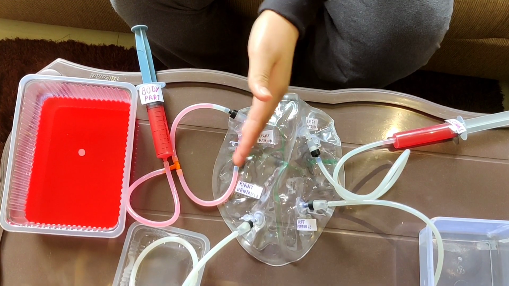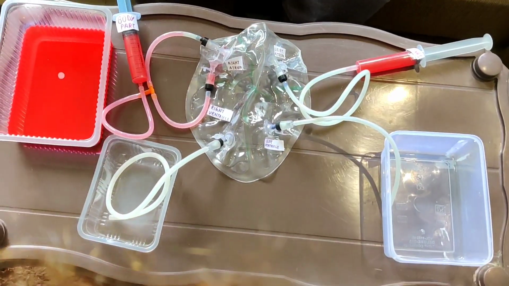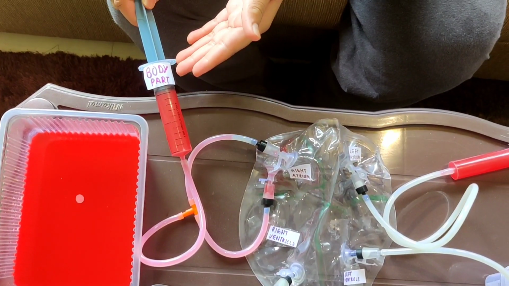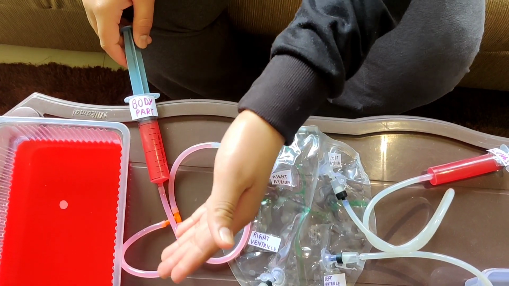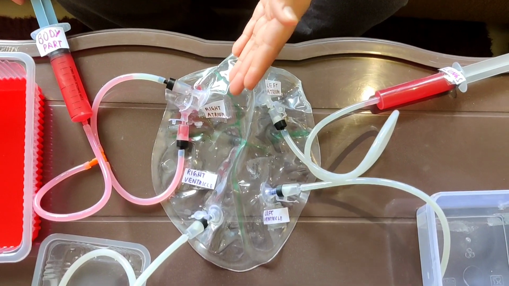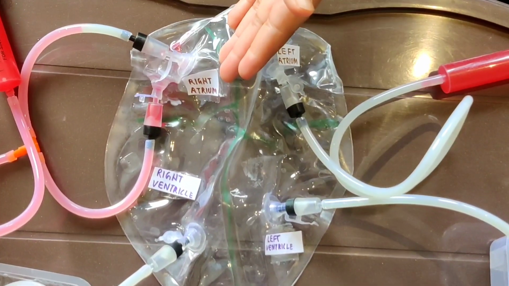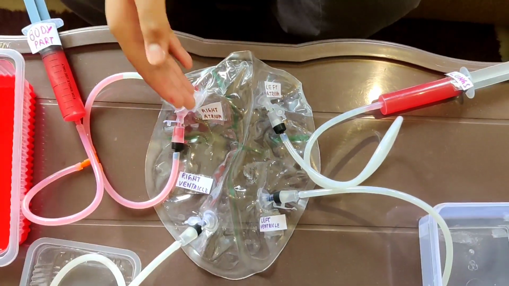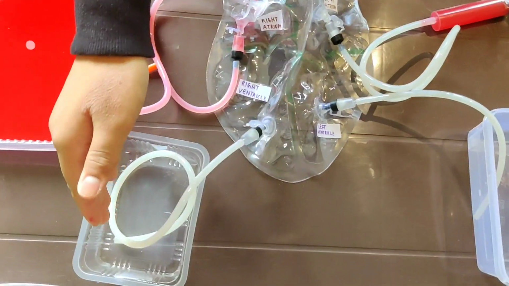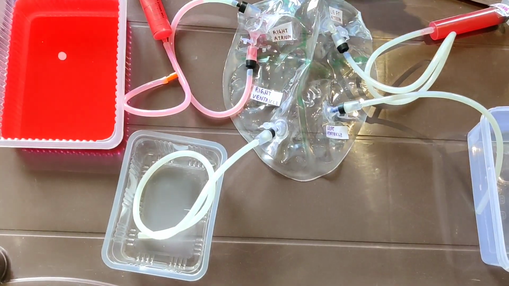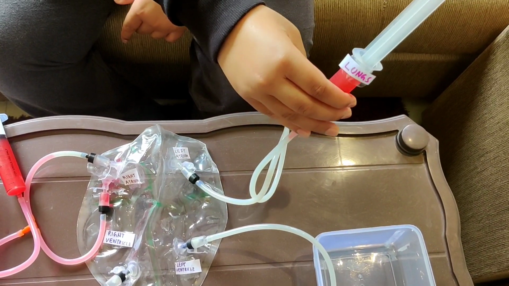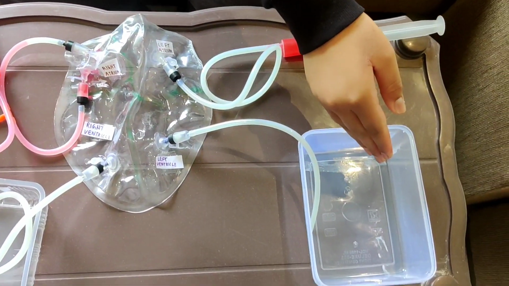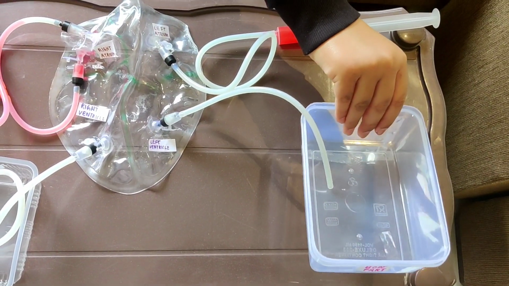Now you can see the setup for this experiment. I have taken this red water as blood. Then the syringe has been taken as a body part from which the blood will be received to the heart. Then there are the 4 chambers of the heart: right atrium, left atrium, left ventricle and right ventricle. Then the blood will be sent to the lungs, which I have depicted by this box. And from the lungs, which I have again taken as this syringe, the blood will be sent back to the heart, from which it will be pumped to the entire body, which I have depicted by this box.